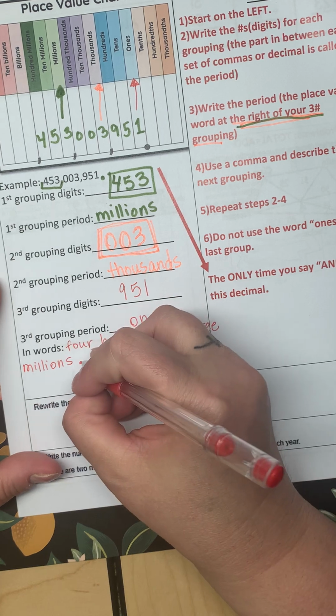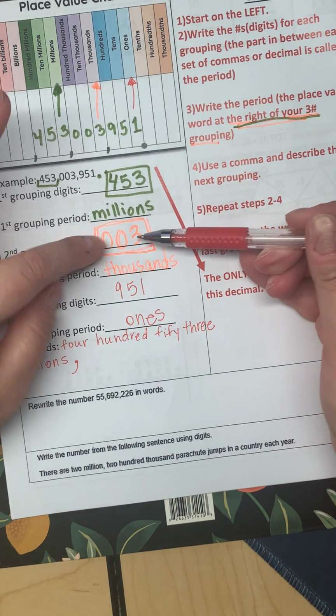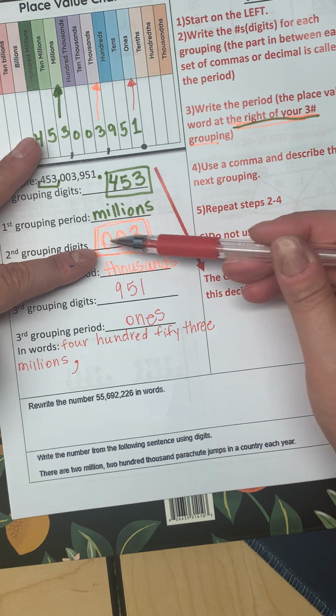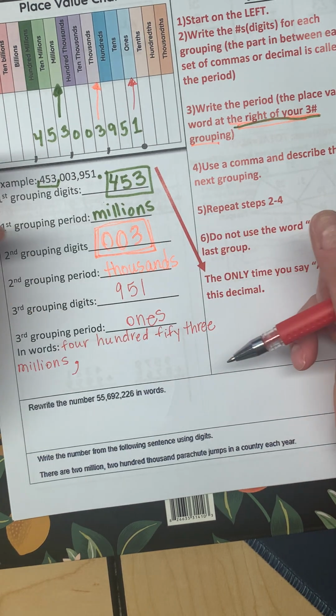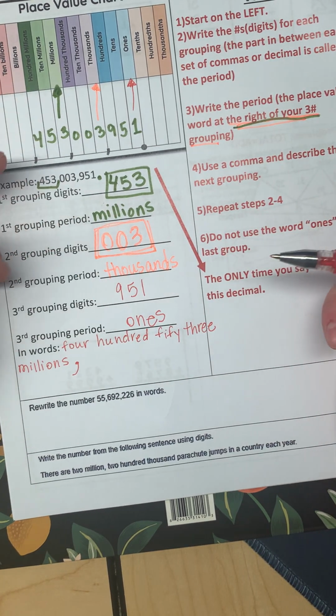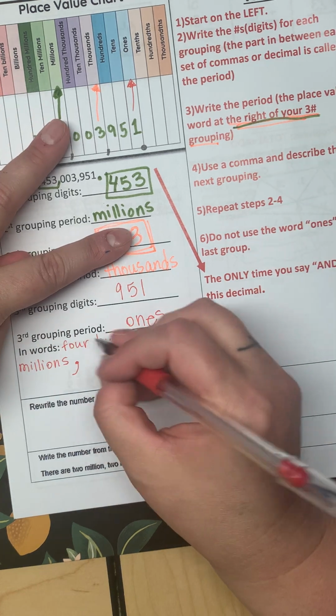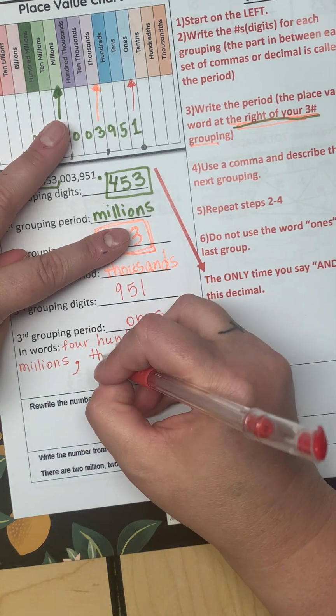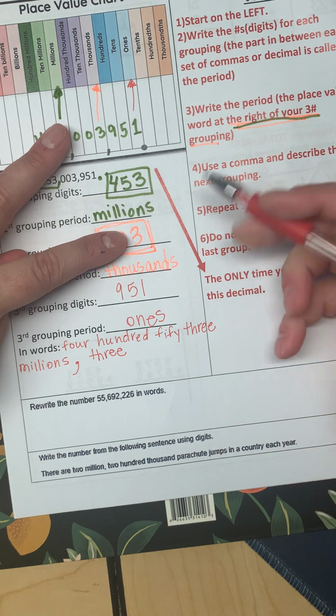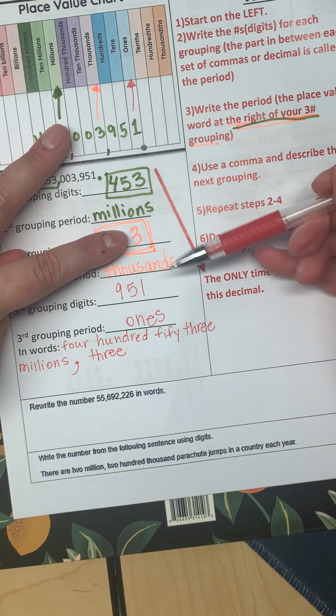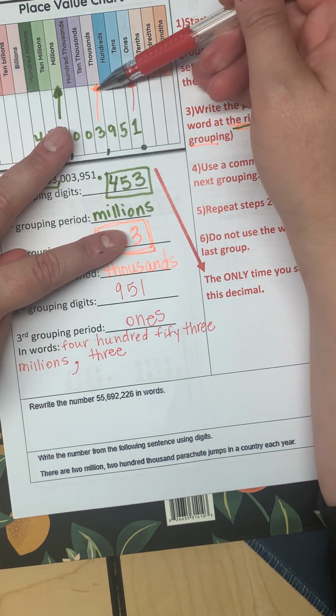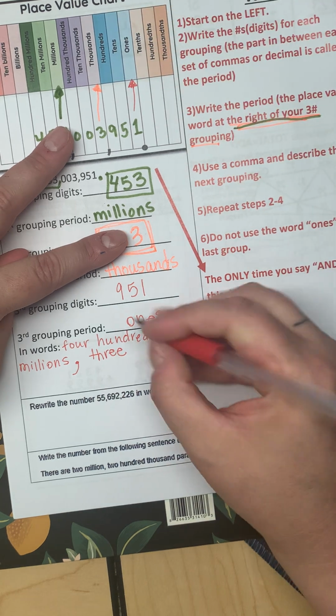Then we put a big fat comma and we move to the next grouping. The next grouping says 0, 0, 3. But when I say that out loud, I don't say the zeros. I just say 3. So let's write down that word, 3. Okay. Then write down its period or wherever it lands, which is thousands.